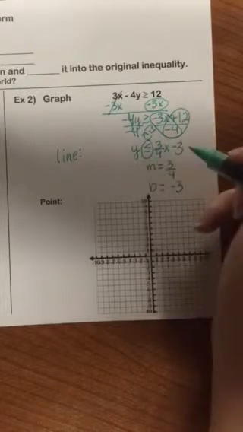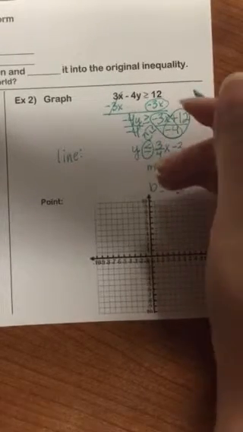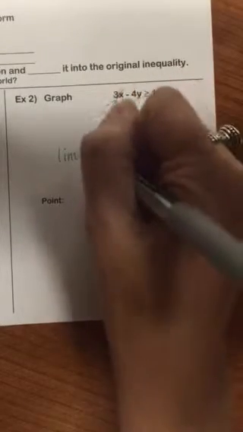So what kind of line will I have according to my sign here? Because it's less than or equal to, that means the line and the numbers on the line are included in the solution set. So this will be a solid line. And then we ask, where are we going to shade? Because it is less than or equal to, less than is below your line.